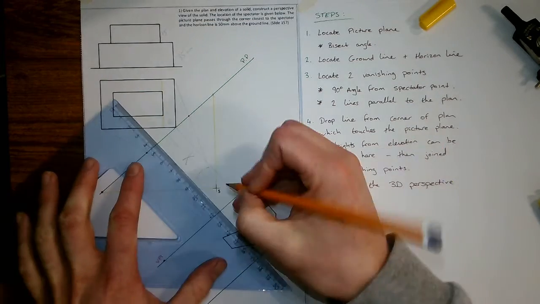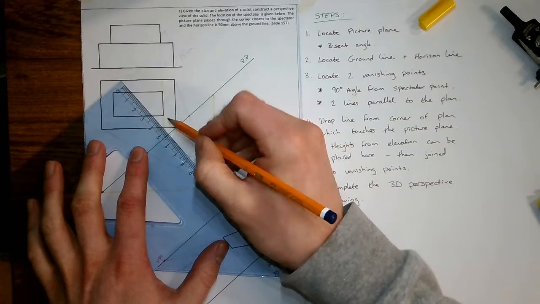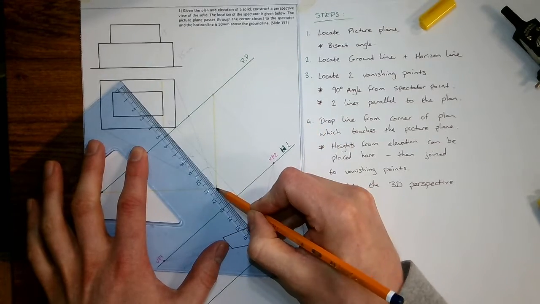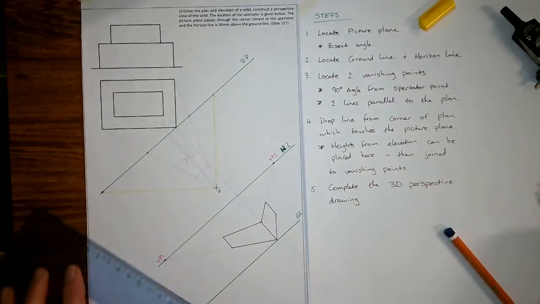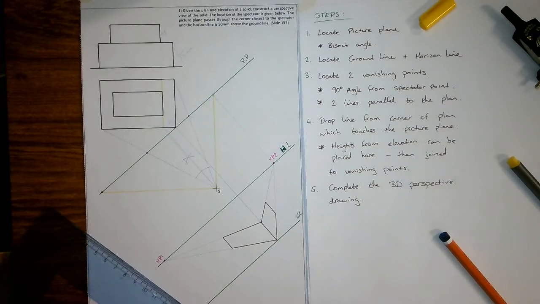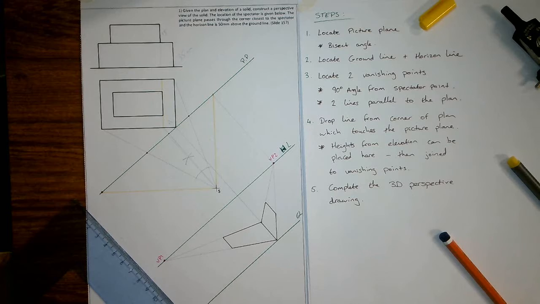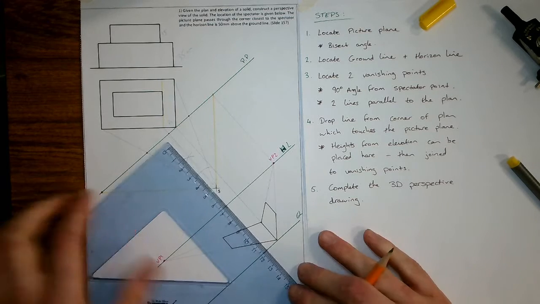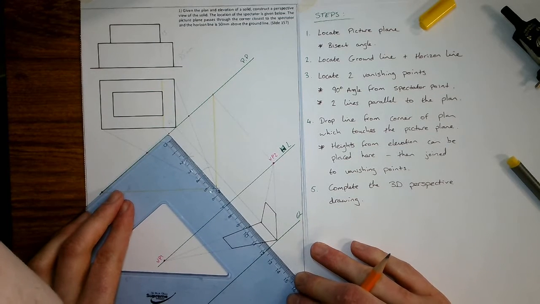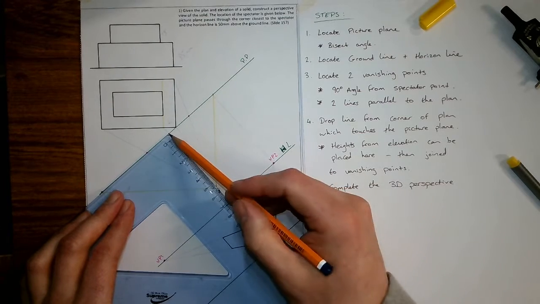So my pencil, I'm going to join that point there back to my spectator. Where that crosses the picture plane, similar to any of the other lines, I get a point there. So I can now take that down at 90 degrees down to my 3D view.